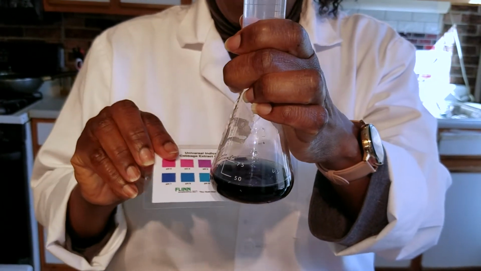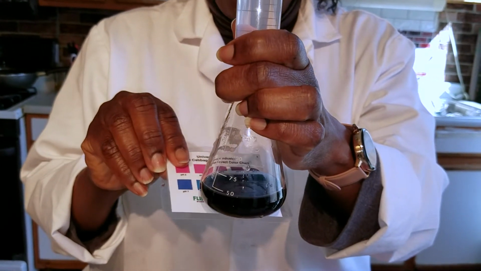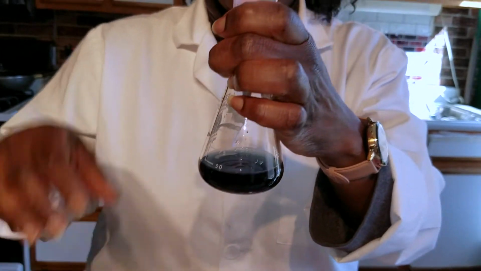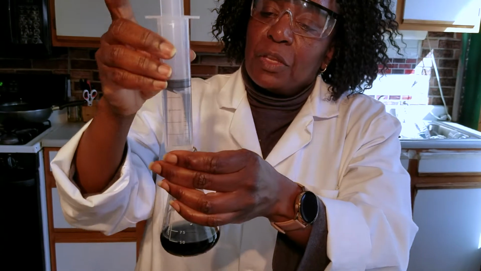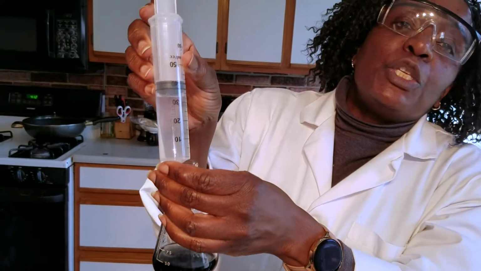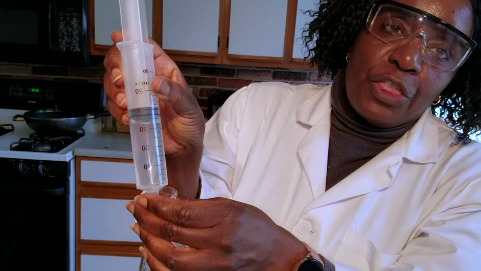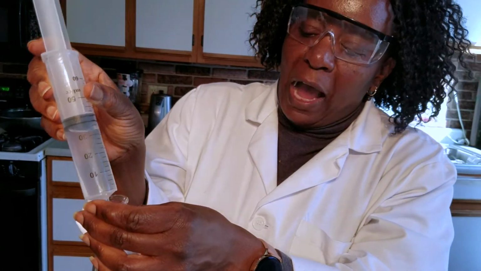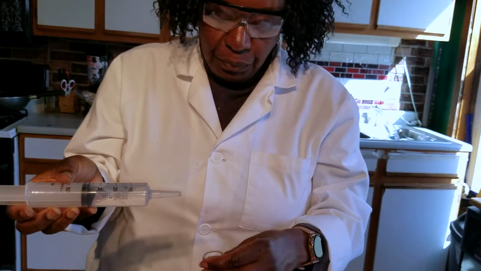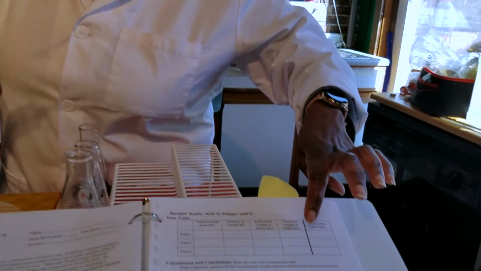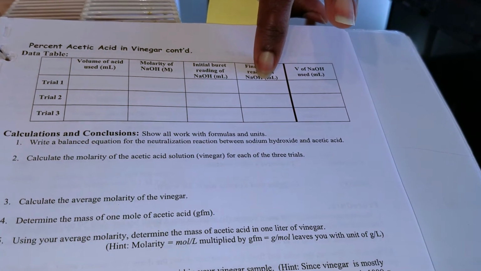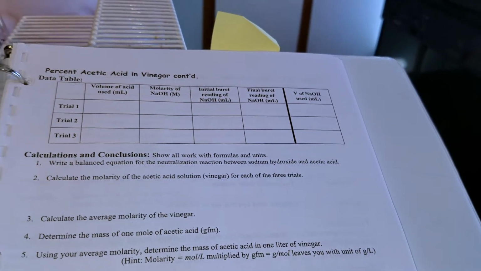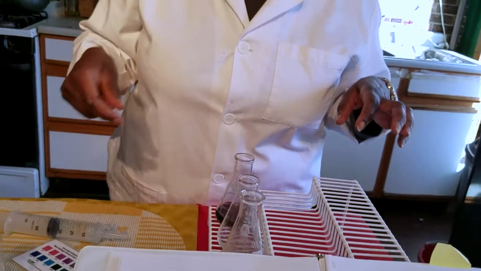And so right now, at this pH of around 7, the syringe reads 32.5. So in your data table, you will record the final volume as 32.5. I'll continue with the rest of the lab.